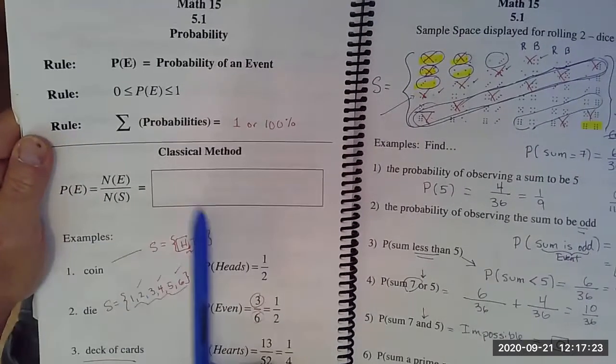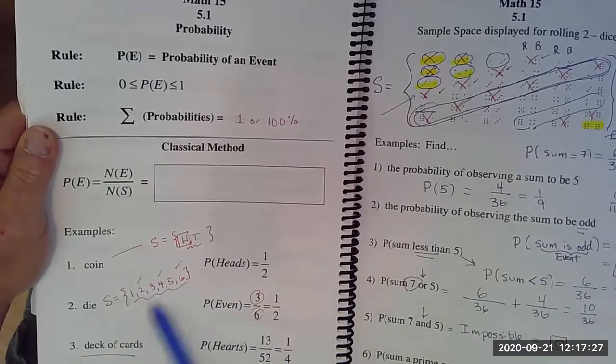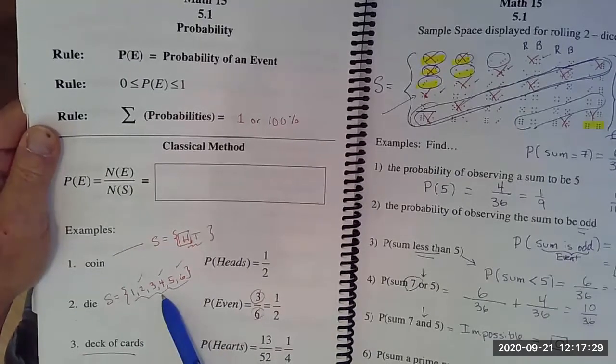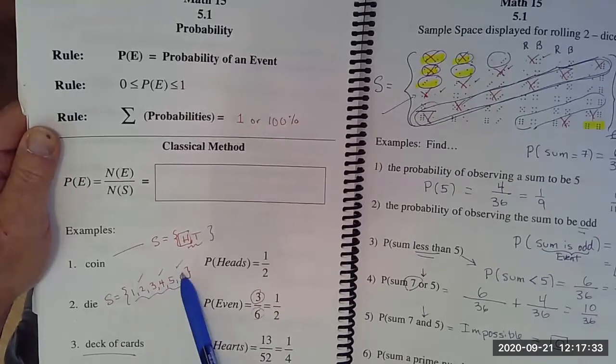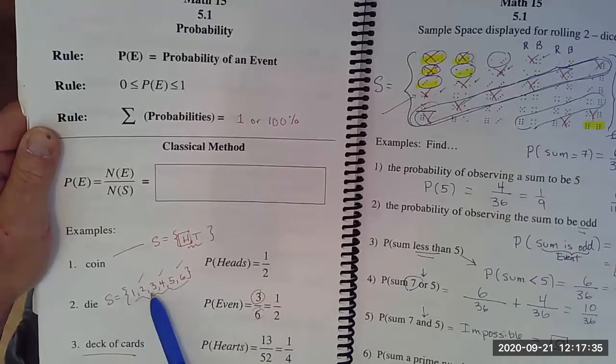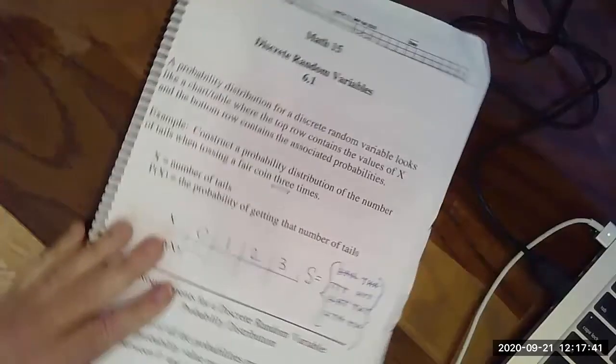It was under the classical method that says, okay, if I do the sample space here, the event is even. You count the evens: 2, 4, 6. That's 3 out of 6, and then reduce it. So yeah, you've done it. Now this is out of 8.